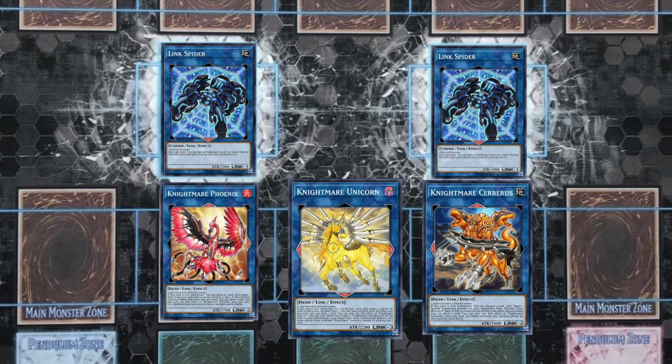In the next video, we will learn about pendulum summoning, as link points needed to be understood before we learned about them.